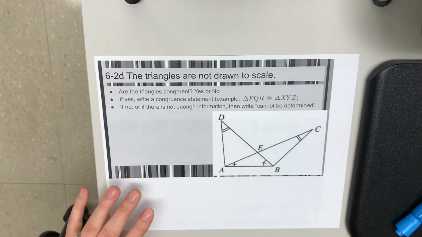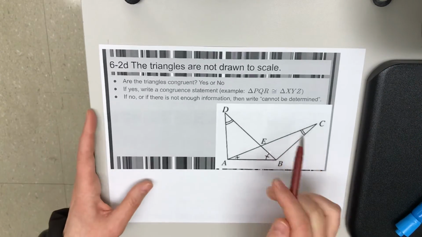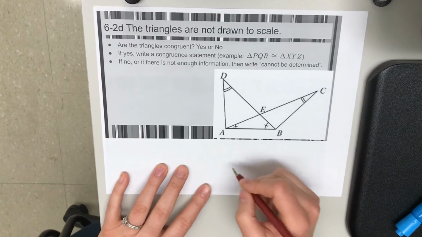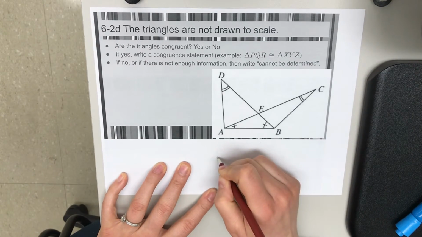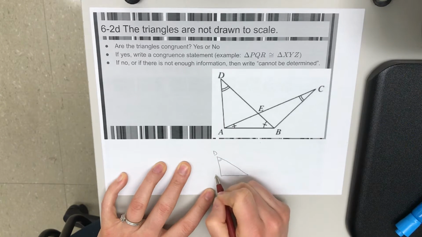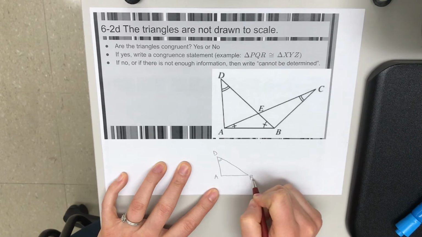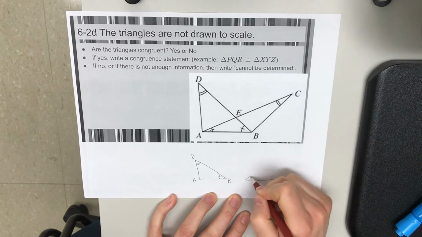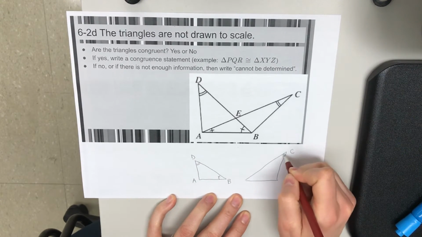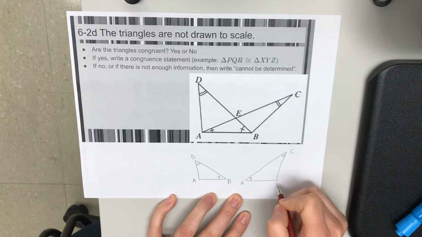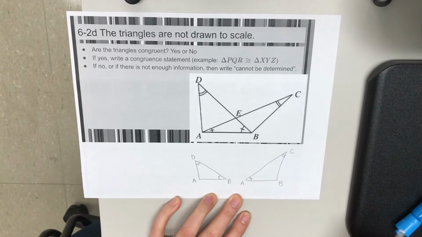All right, part D, this is our last one. Again, triangles are not drawn to scale. Oh man, this is a mess. I am going to redraw these triangles so that they're not overlapping. D with 2 arcs, A with nothing, B does have 1 arc and 1 mark. And then not overlapping, here's C with 2 marks, A with 1 arc and 1 mark, and then a B.